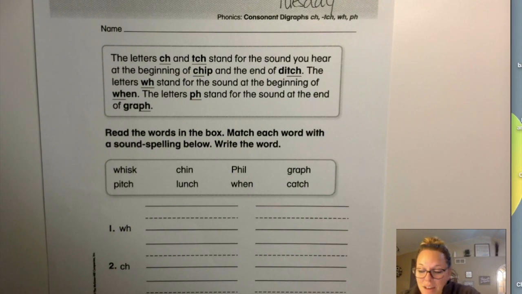Like last week, we looked at the consonant digraph SH, and with that consonant digraph SH, it made the sh sound, didn't it? Like in the word ship. Or it was at the end of the word, like the word fish. Well, today we are going to be looking at some new consonant digraphs.